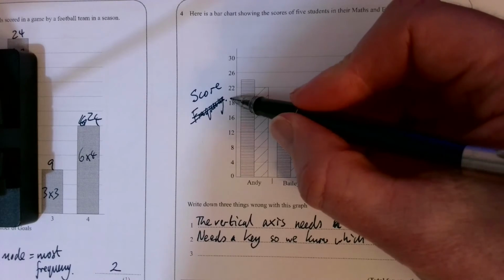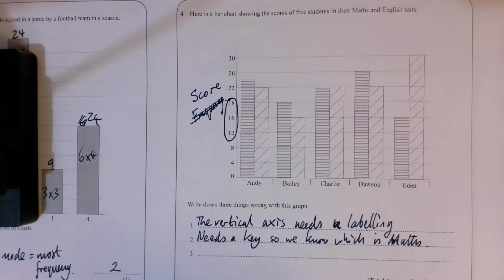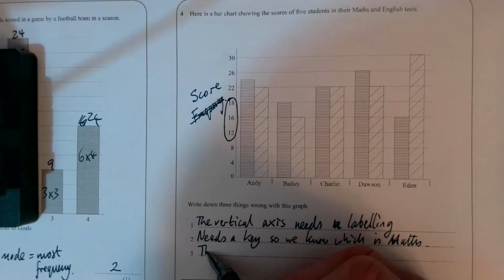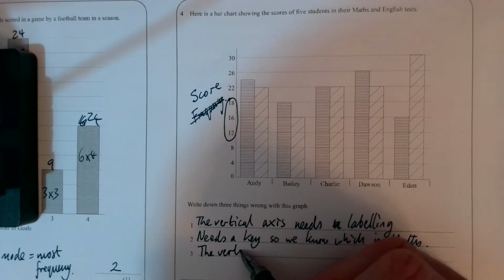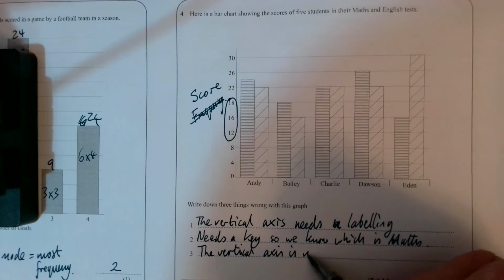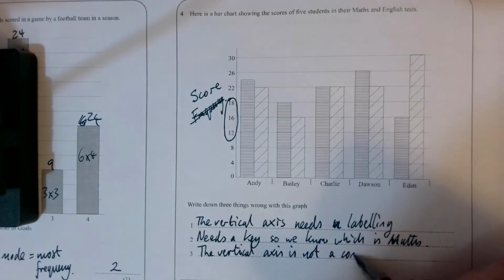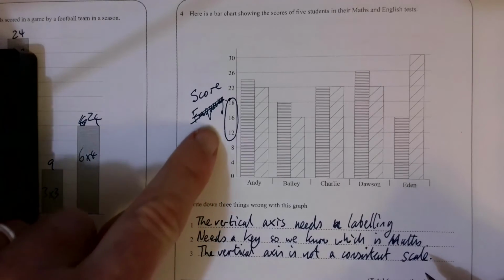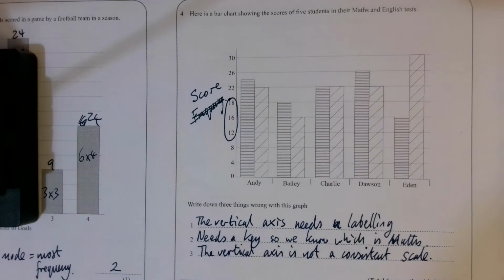So the vertical axis is not a consistent scale. So the scale means having the same amount for each distance as we go along. Anything that means that, doesn't have to be the exact words that I've got, would be okay.